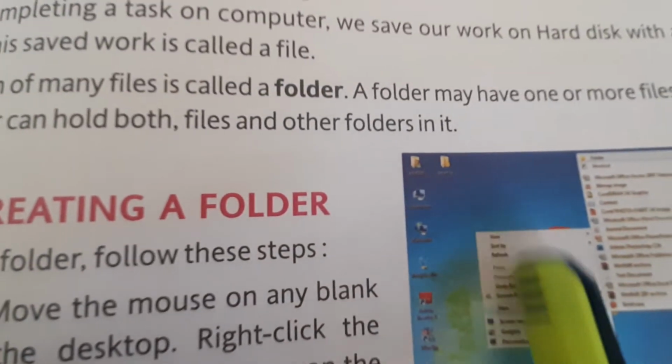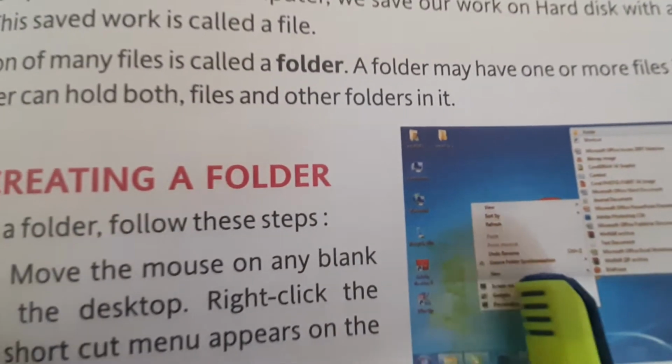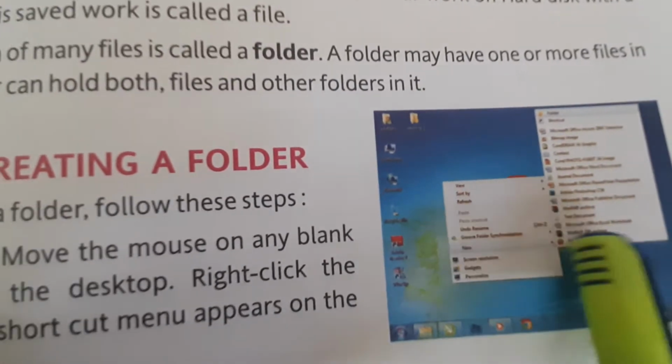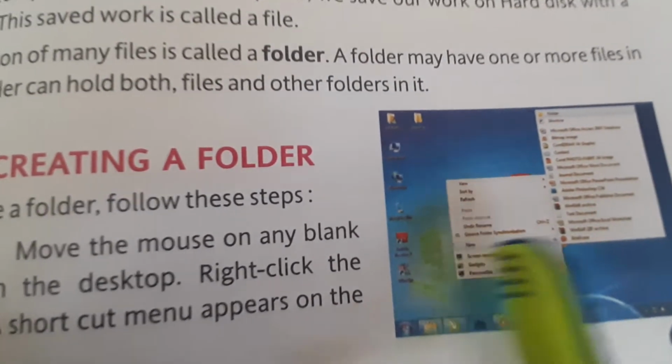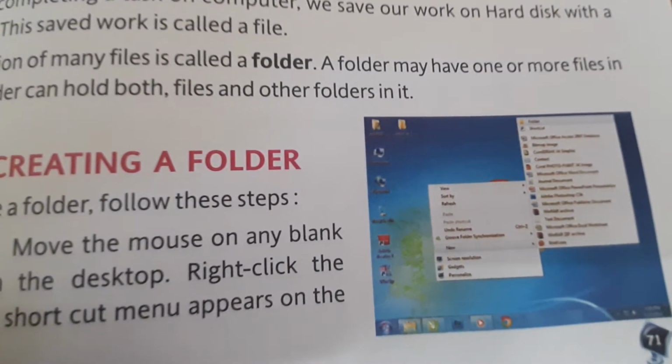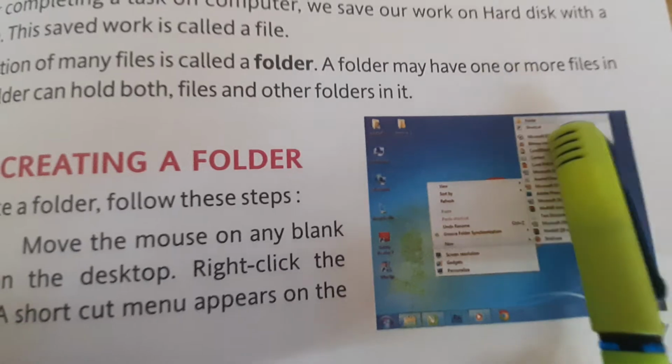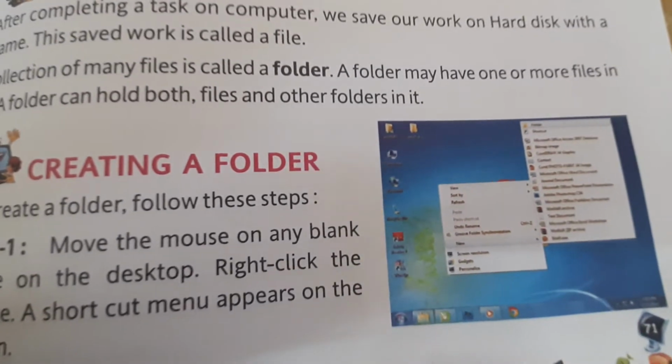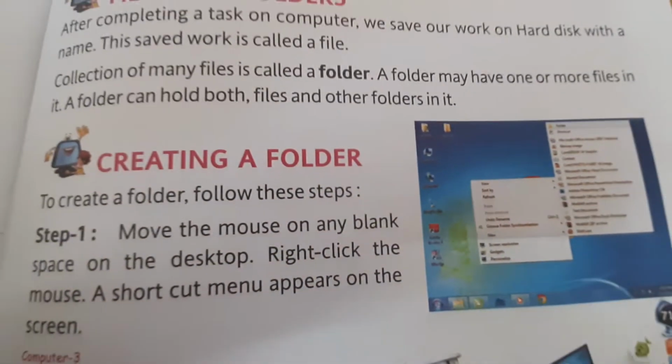In this picture you can see that New is there, and when you click on New, another menu will appear. At the top you can see Folder is given. When you click on the word Folder, a new folder will be formed. So let's continue with this.